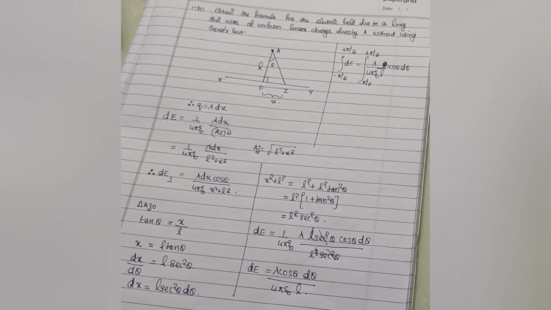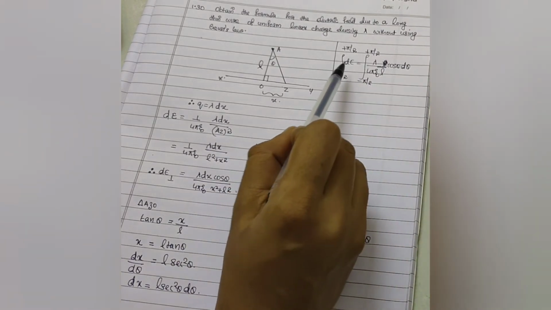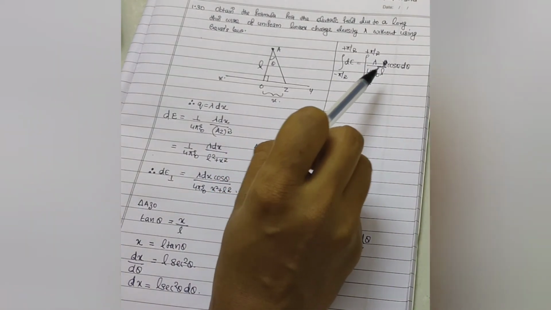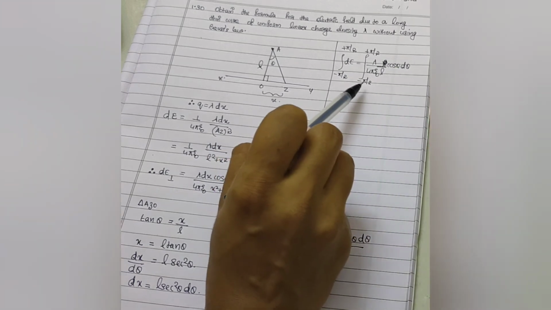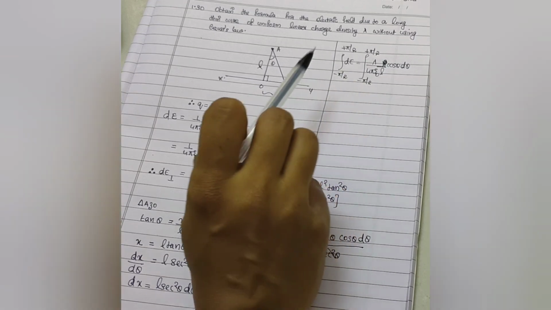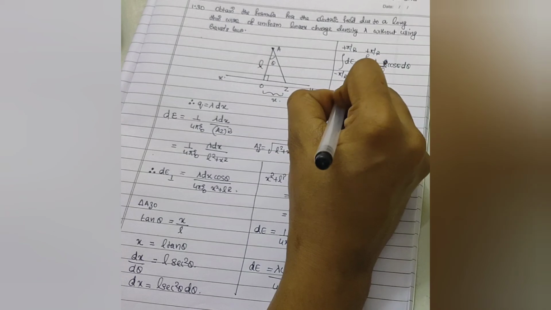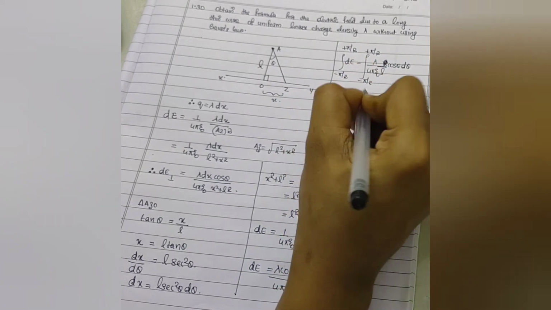The wire is so long that theta tends from minus pi by 2 to plus pi by 2. So this equation can be integrated within the limit minus pi by 2 to plus pi by 2. So integral DE from minus pi by 2 to plus pi by 2 is equal to integral of lambda by 4 pi epsilon 0 L cos theta d theta within the limits minus pi by 2 to plus pi by 2, where lambda by 4 pi epsilon 0 L is a constant.